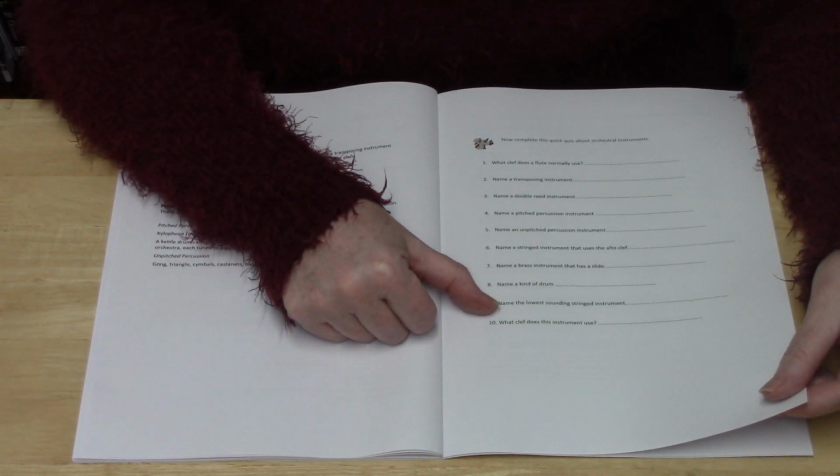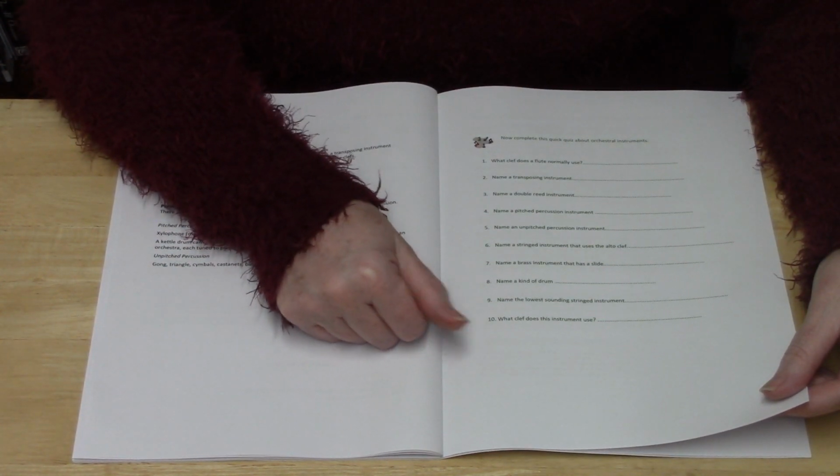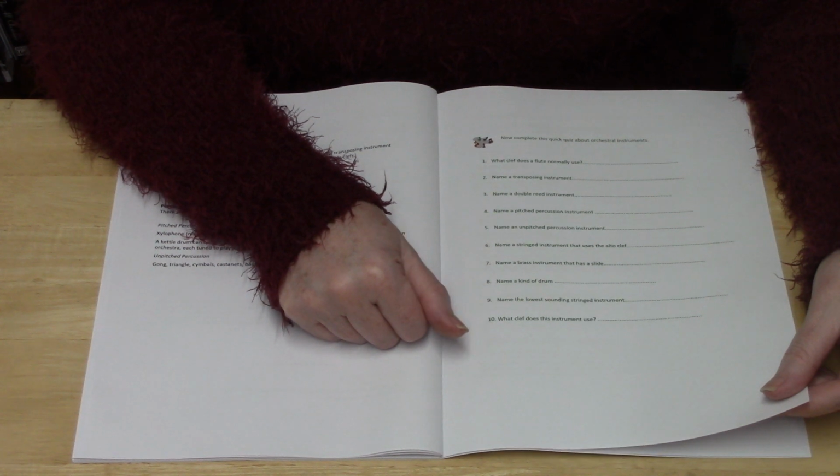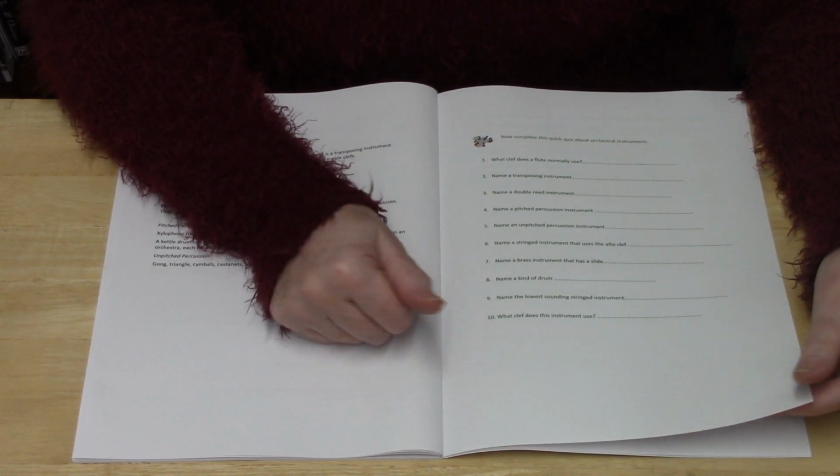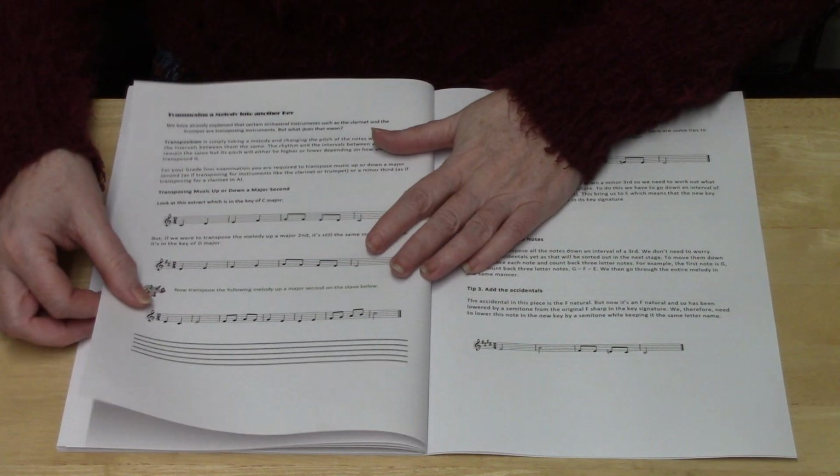Number 9, name the lowest sounding stringed instrument. And number 10, what clef does this instrument use?